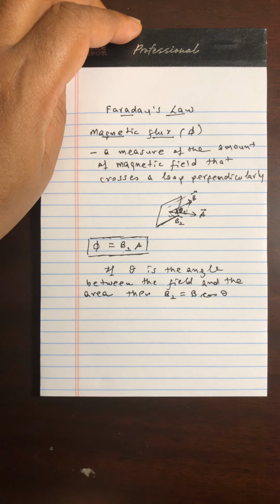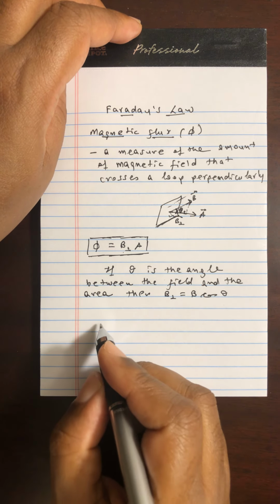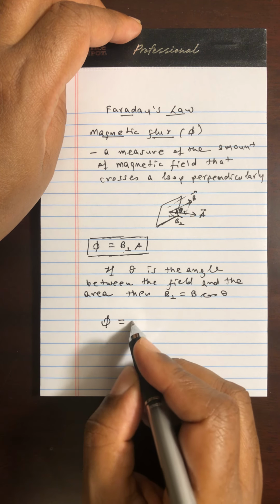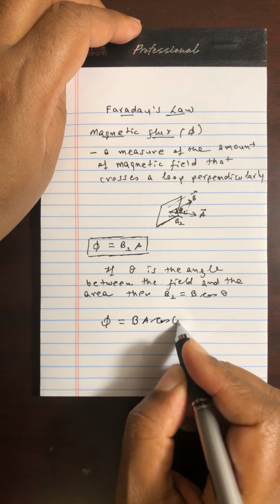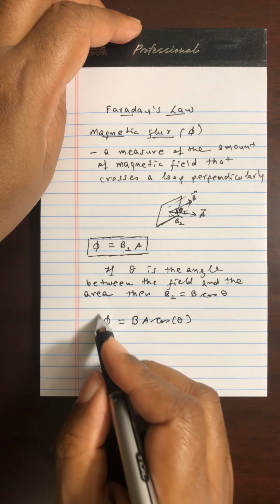With that we can write the formula as flux equals the magnitude of the field, times the area of the loop, times the cosine of the angle between the field and the area.